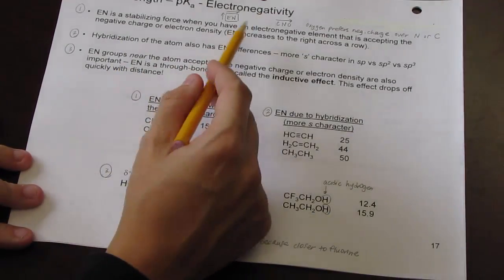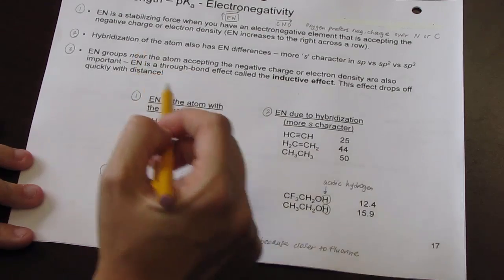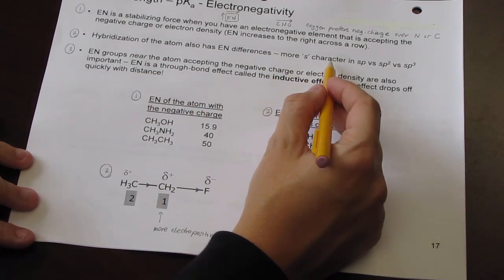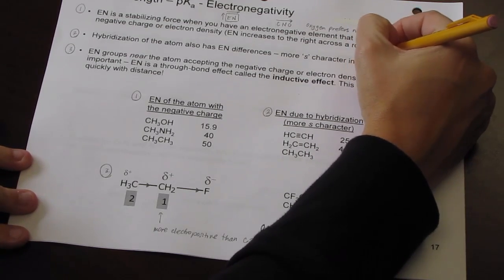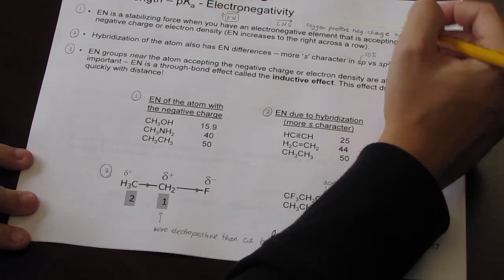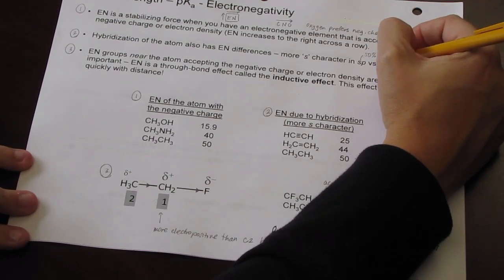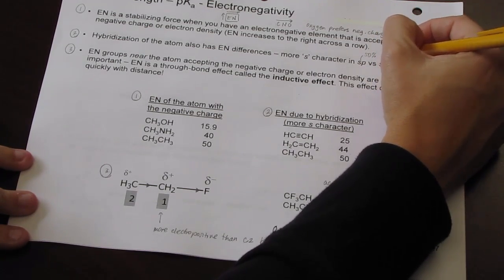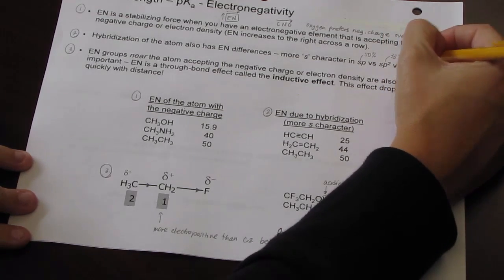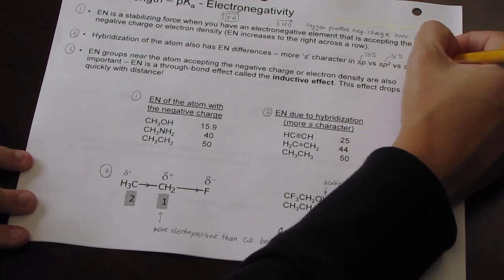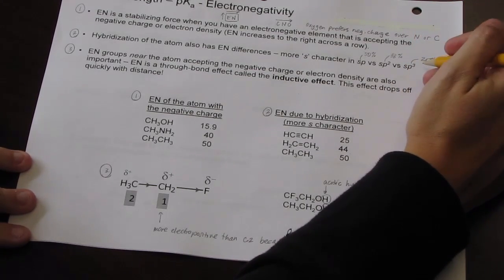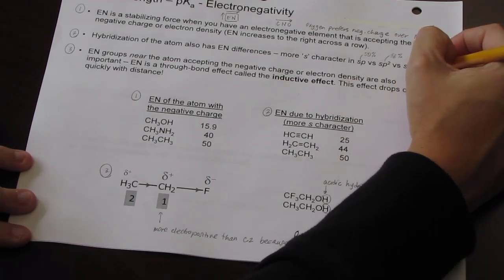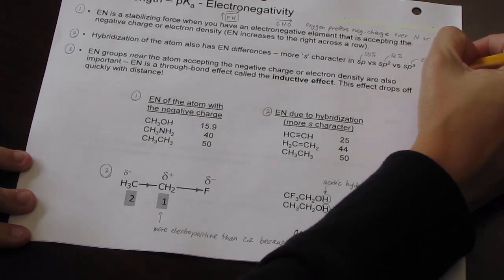The second thing that deals with electronegativity is hybridization. We used this term S character before. An sp orbital has 50% S character because it's half S and half P. An sp2 orbital has 1/3 S, so that's about 33%. And sp3 has 1/4 S, which is 25%. So this has the least amount of S character, and more S character means more acidic.